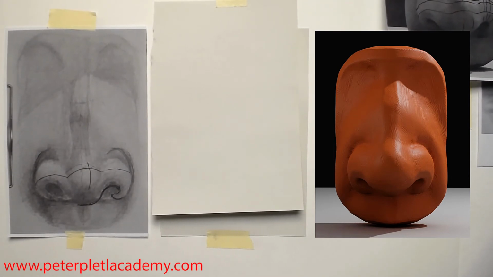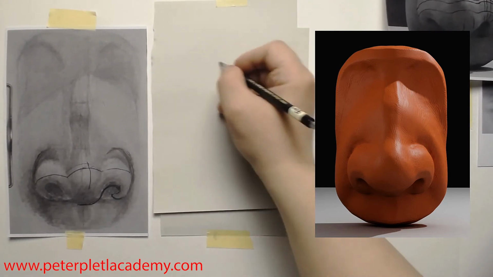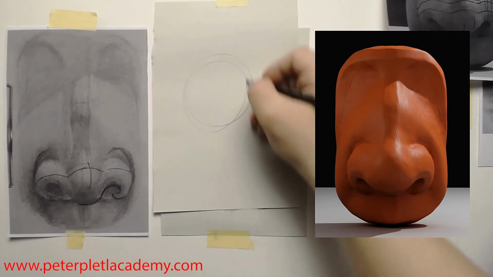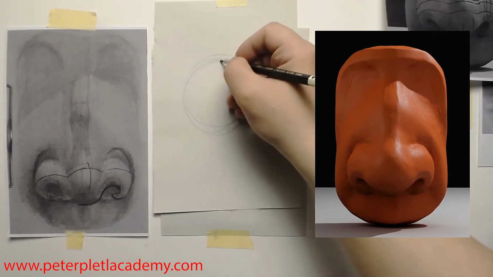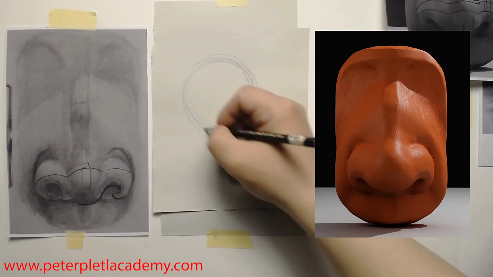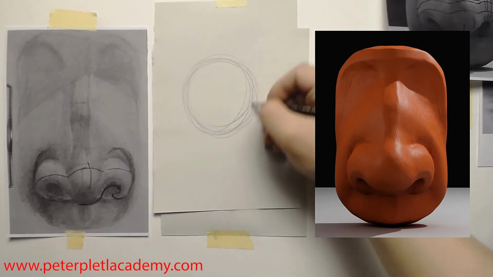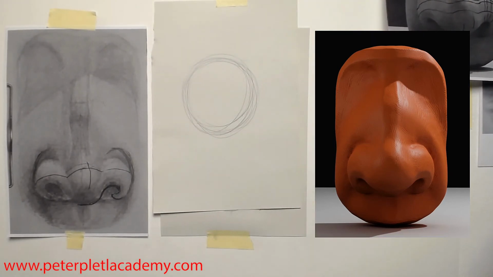So someone asked me today about the cast shadow, right? And I go back again to our beloved sphere.